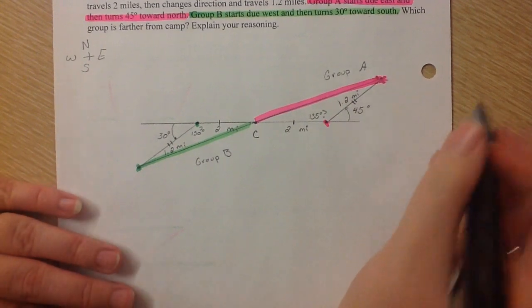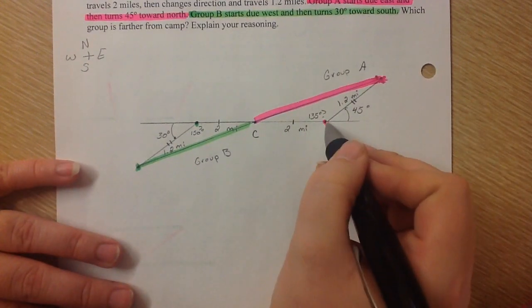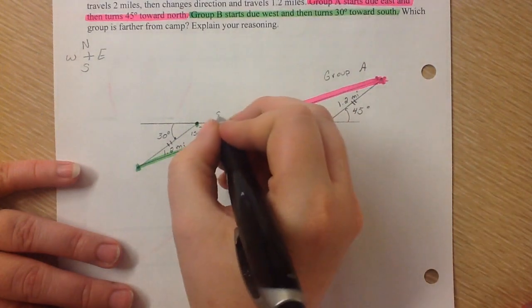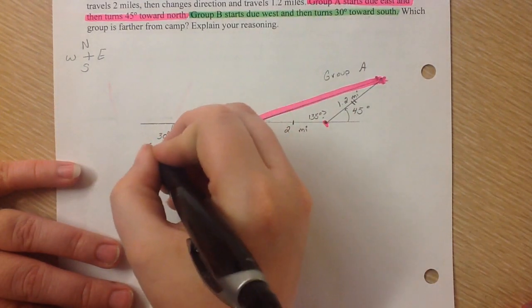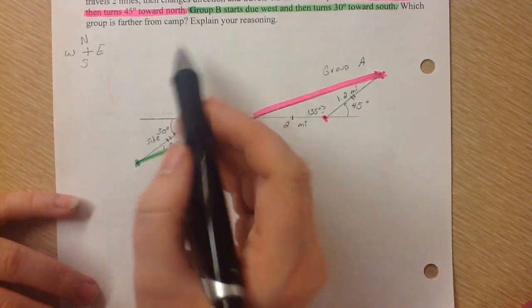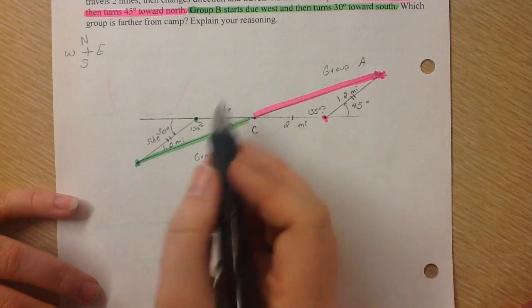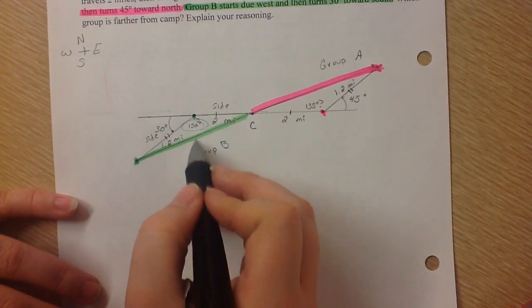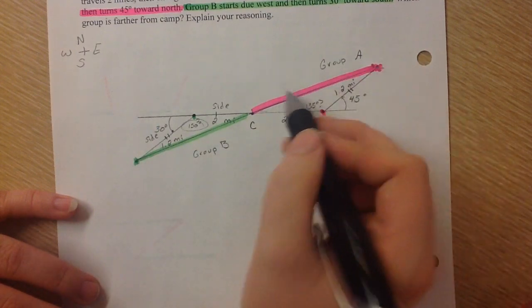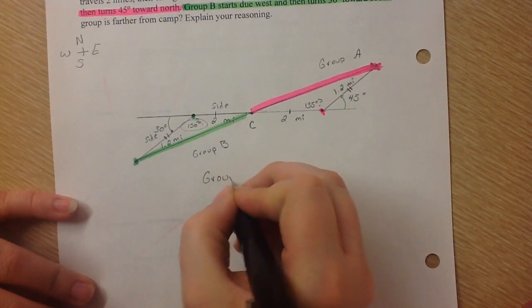So which angle is bigger? Because we have our two congruent sides, a side and a side. Now the included angle, the one across from the included angle, is which group is farther from camp. Well, the bigger angle is this 150. So this side, the green side, is going to be bigger than the pink. So group B is farther from camp.